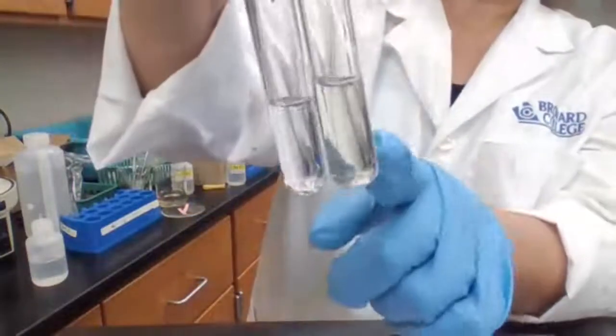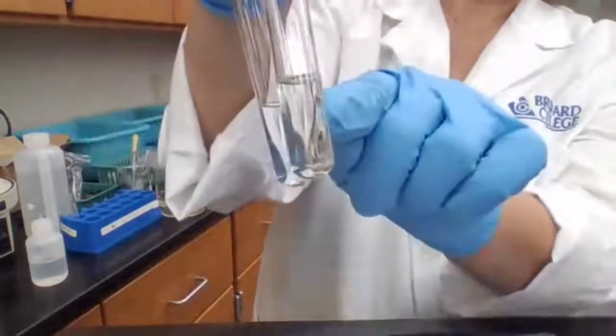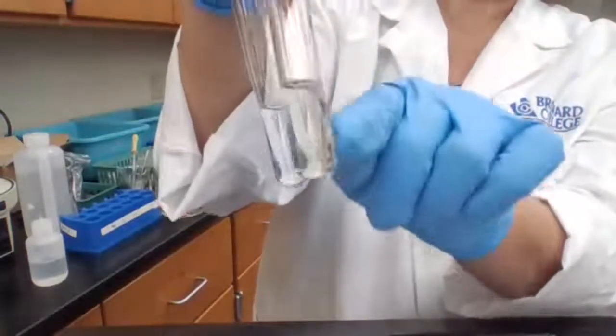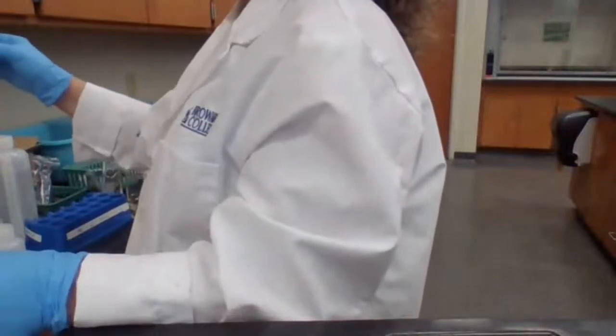The procedure is asking me to centrifuge it and look for a formation of precipitate on the ball. Centrifuge this now and look for the result. Just make sure the mass is balanced on both sides.